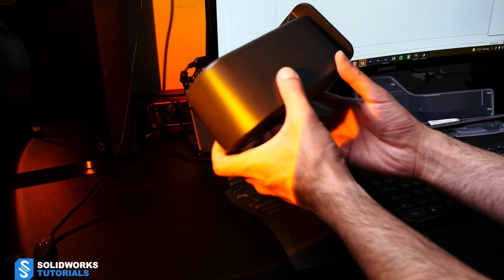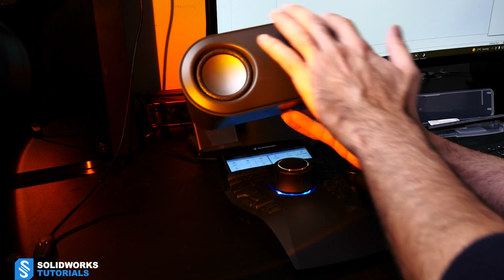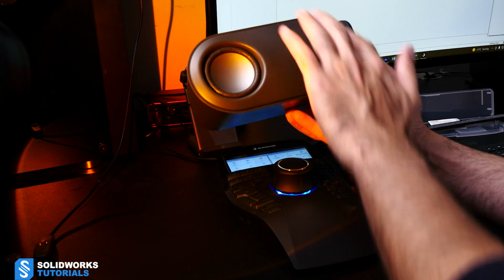We have the casing, right? The geometry of the casing goes from oval. It's not an exact oval, it's just kind of like a slot.